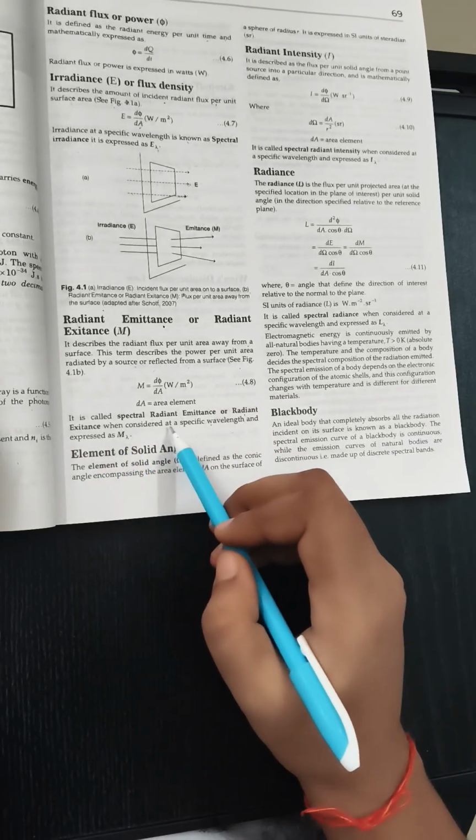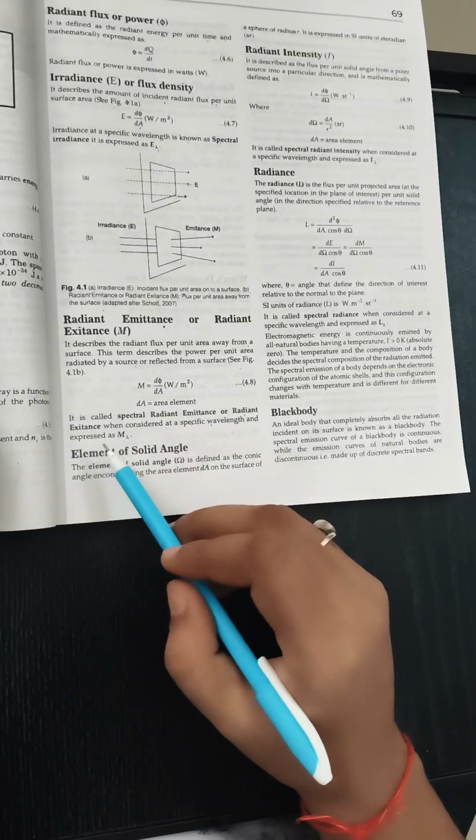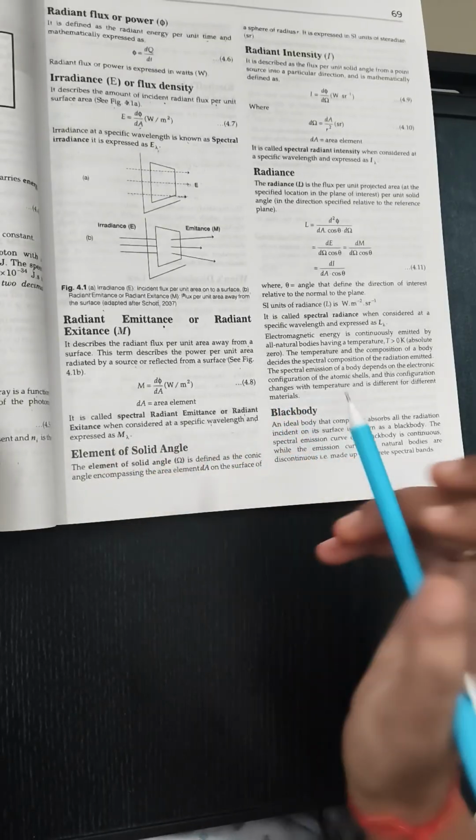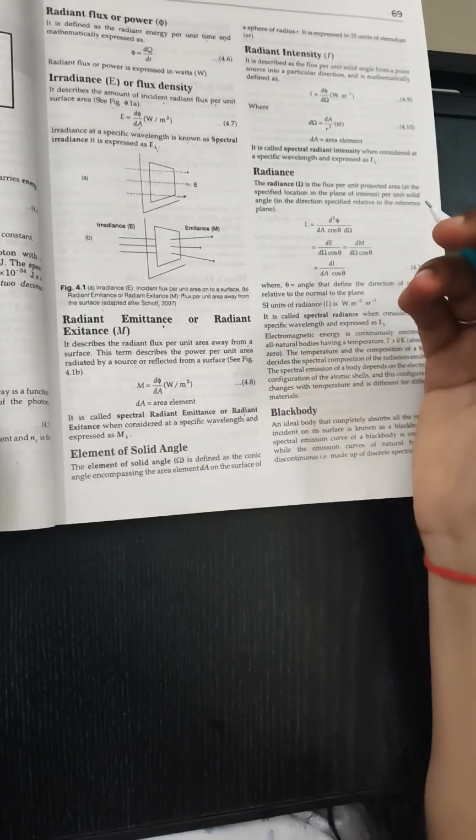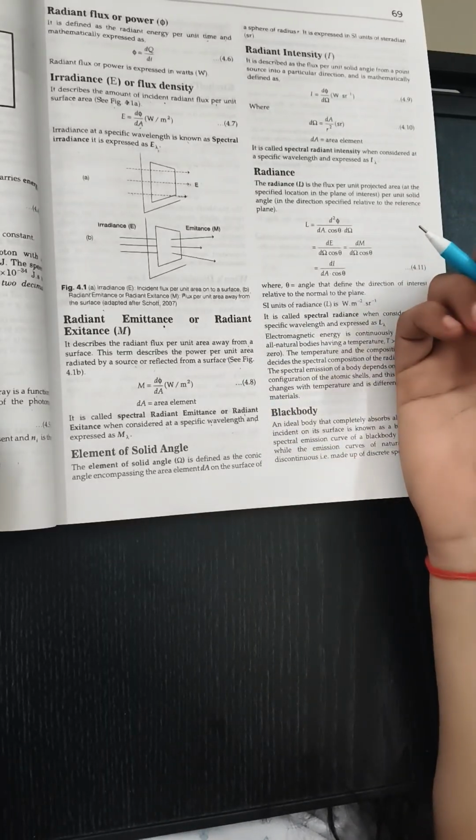When considered at a specific wavelength, it is called spectral radiant emittance or radiant exitance and is expressed as M lambda. Okay, so now the Earth's surface has absorbed sunlight. After becoming warm, the Earth starts giving energy back to the atmosphere. The amount of radiant energy leaving a surface per unit area is called radiant exitance, also known as radiant emittance.